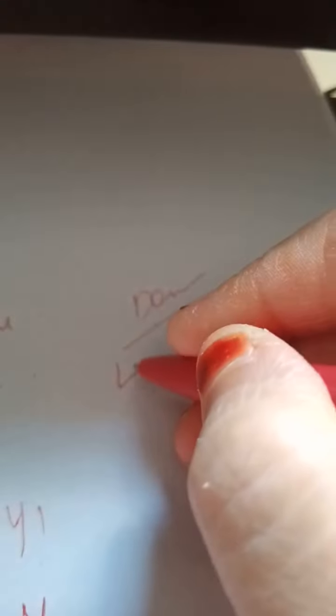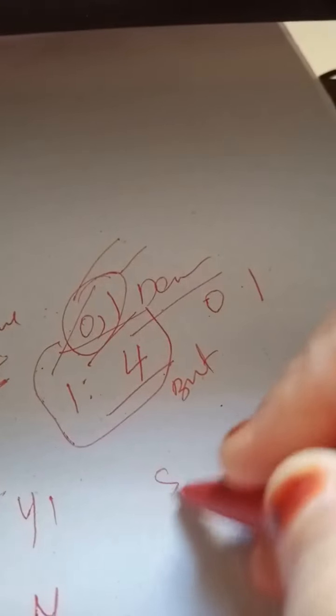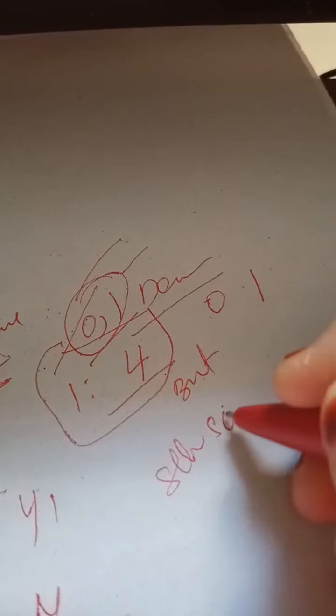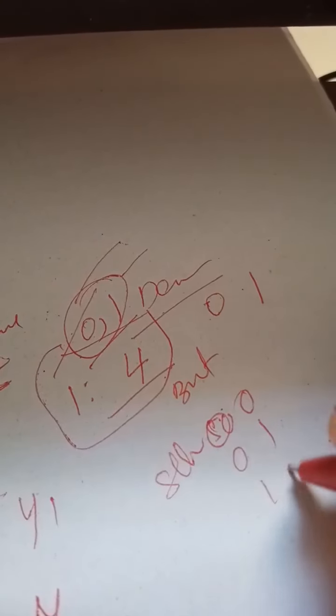So this is the concept of a demultiplexer. It has one input and 4 outputs. This one input can be either 0 or 1. If it is 0, output is 0. If it is 1, output is 1. But it depends on the selection lines 0, 0, 0, 1, 1, 0, 1, 1.